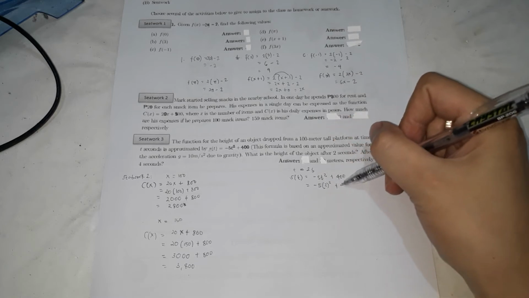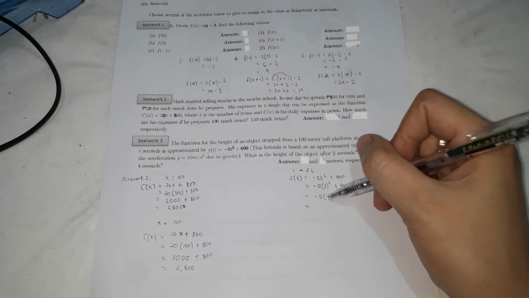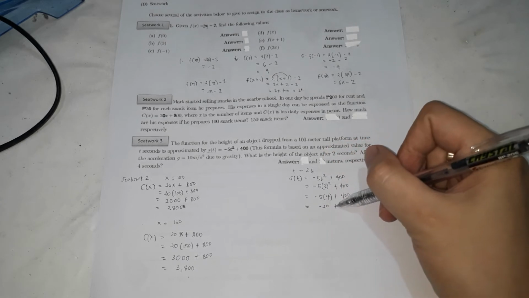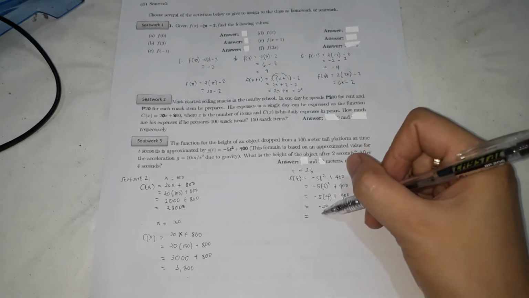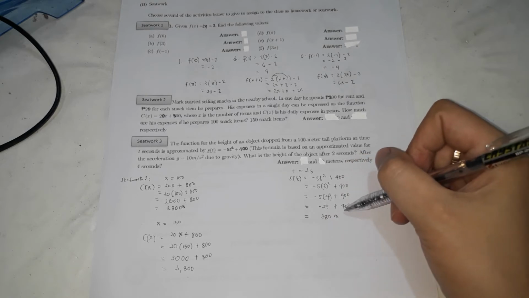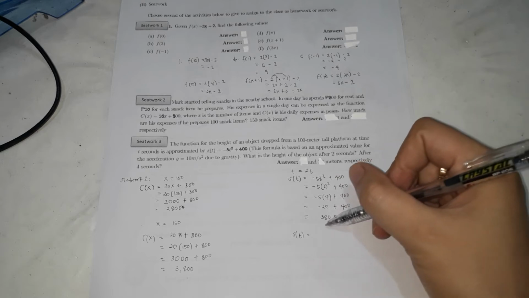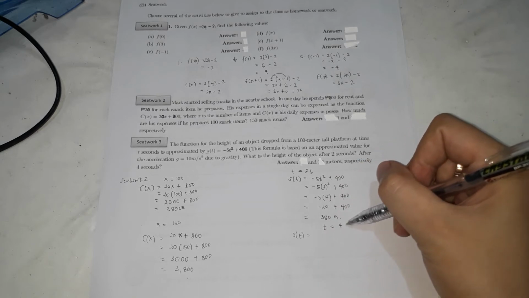So t becomes 2 squared plus 400. So solve first for the exponent. So 2 times 2 is 4, plus 400. So negative 5 times 4 is negative 20, plus 400. So equal to 400 minus 20, that's 380. So it's 380 meters.